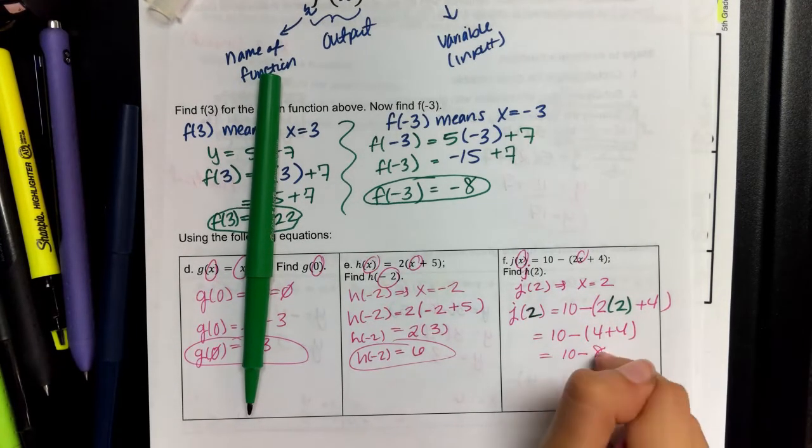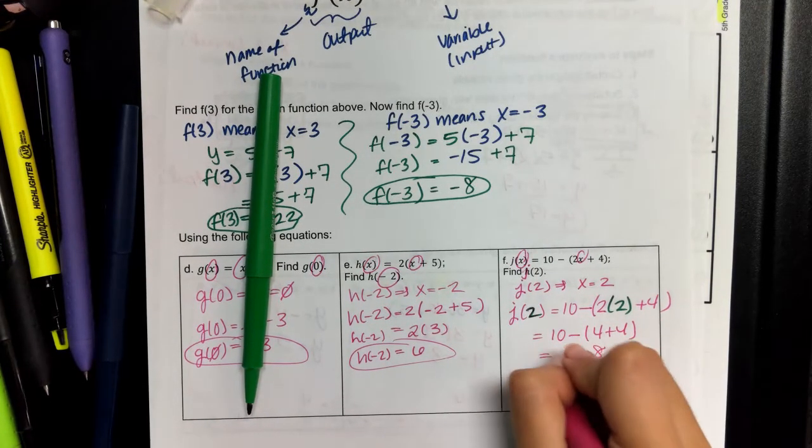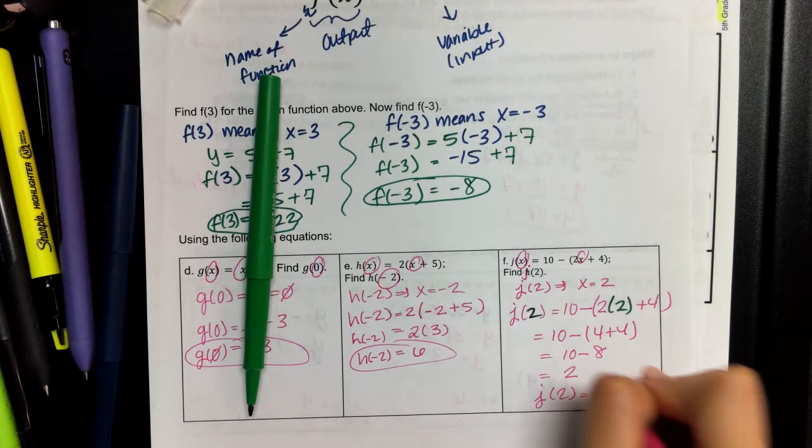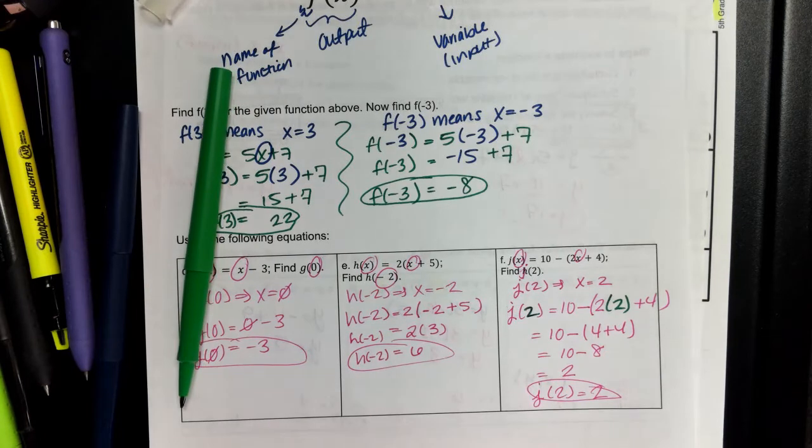4 plus 4 is 8. 10 minus 8 is 2. So j of 2 equals 2. And that is our answer.